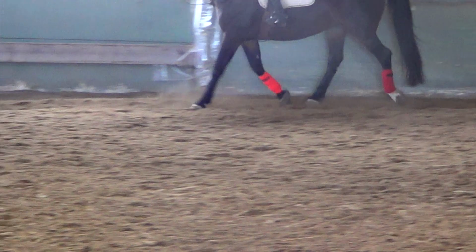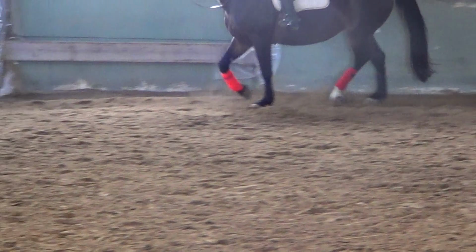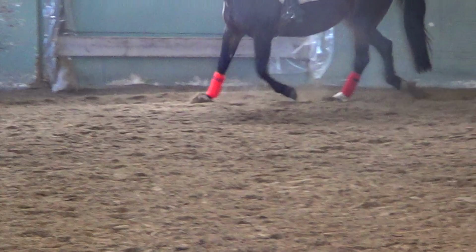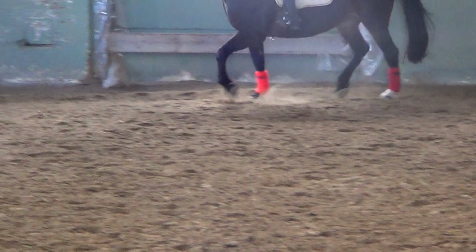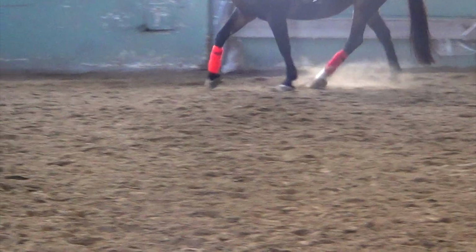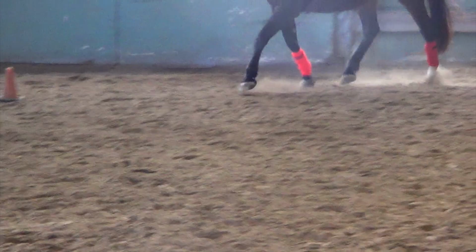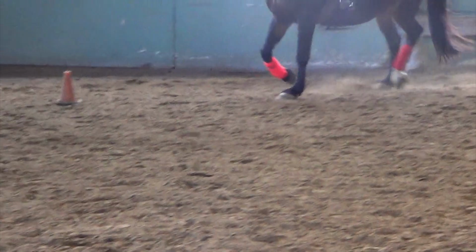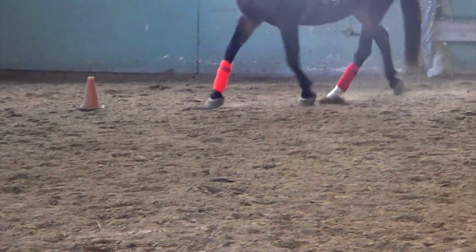Okay, so just to wrap this up then, remember that when you're rising, when the outside shoulder goes forward, it's got absolutely nothing to do with the outside shoulder. It's got everything to do with that inside hind leg. So now, if anybody ever asks you, why are you rising when the outside shoulder goes forward, you're going to be able to tell them why, instead of just saying, because my instructor told me to.